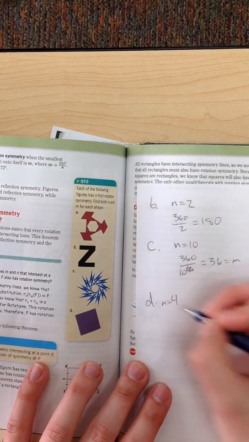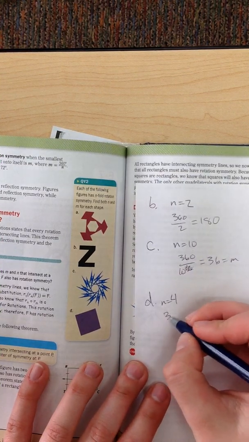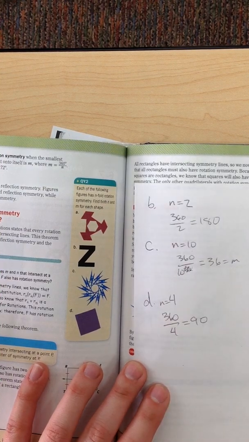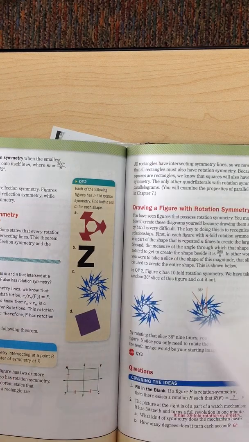So my N is 4, or 4-fold. And then you would do 360 divided by 4, which would be 90. Okay? Alright. Book out of here.